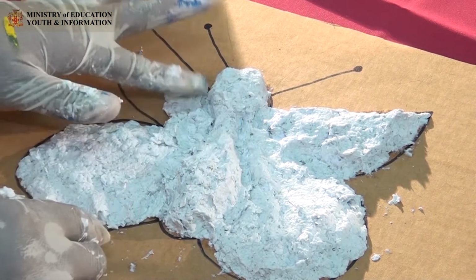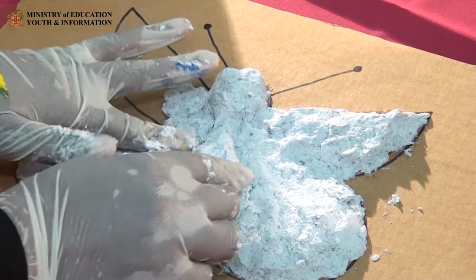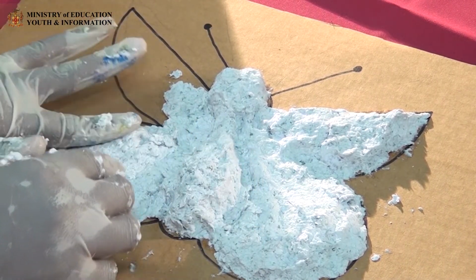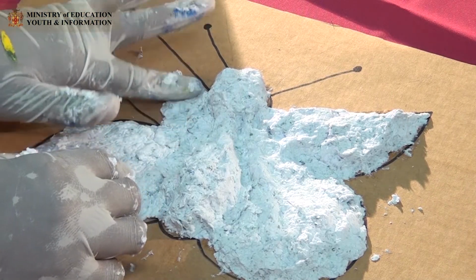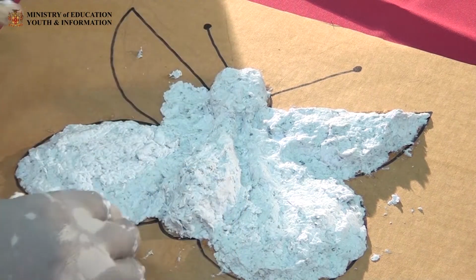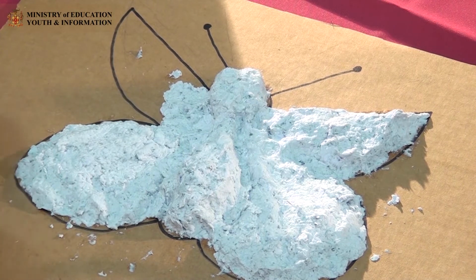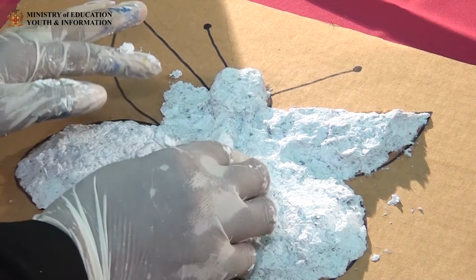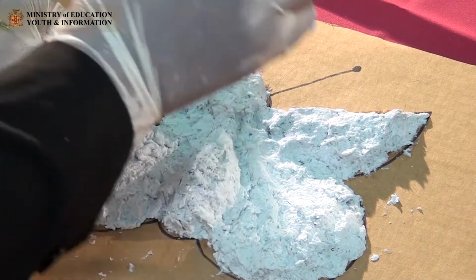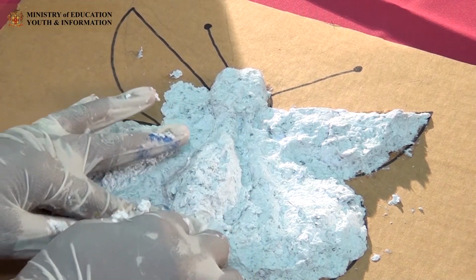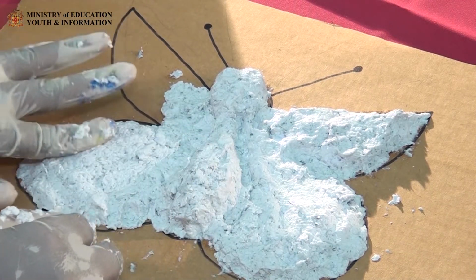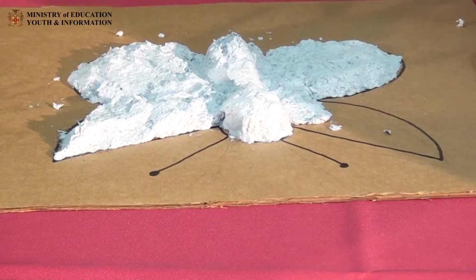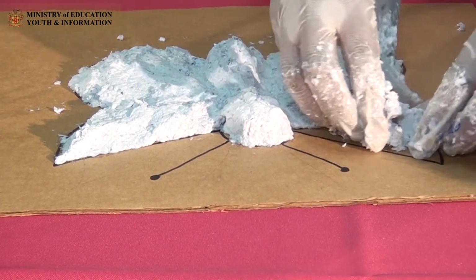All right, so if you realize that my body, the body of the butterfly, is a bit higher than the wings of the butterfly, all right? Now, if you look at a butterfly, you realize that the body has a three-dimensional form, right? And the wings are somewhat two-dimensional, right? All right, so let us finish our butterfly.